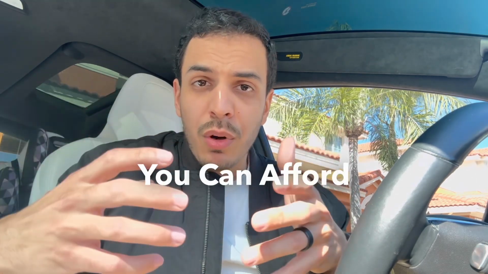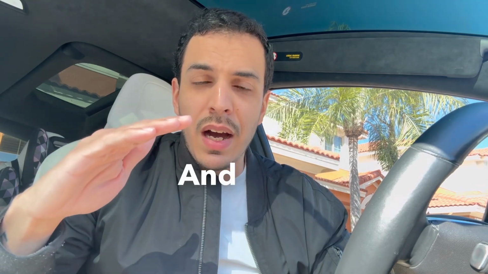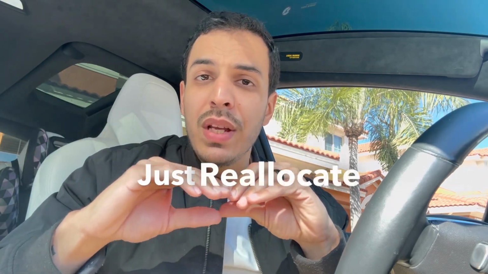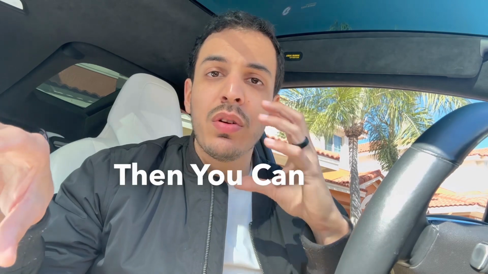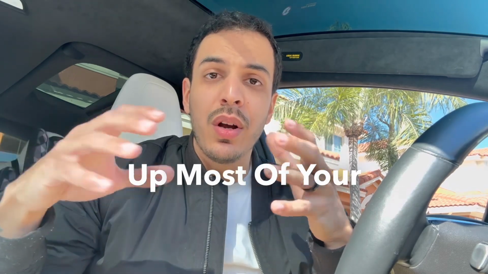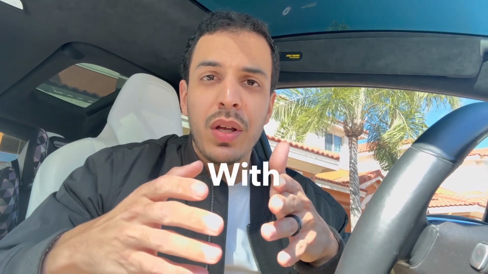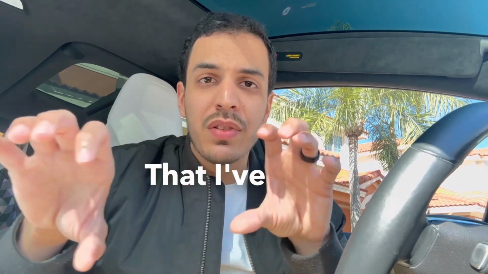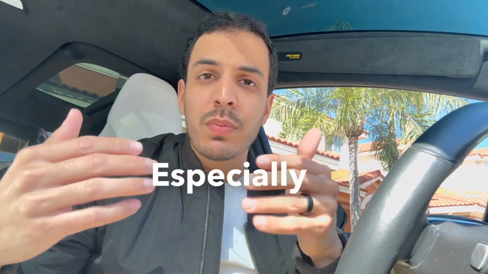Now, make sure you can afford the payment regardless, but if you want to clear up some more DTI, and let's say you have a car note, if you can refinance the car note and put it under your wife's name, or if there's different ways to just reallocate your debt, then you can free up most of your ratio to purchase the next investment property. Always consult with a lender to make sure that you're not overextending yourself. Make wise decisions, but this is a way that I've seen to make deals work, especially if you're looking to buy investment property.